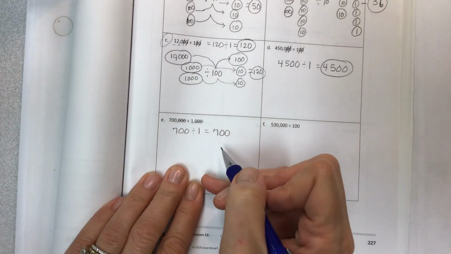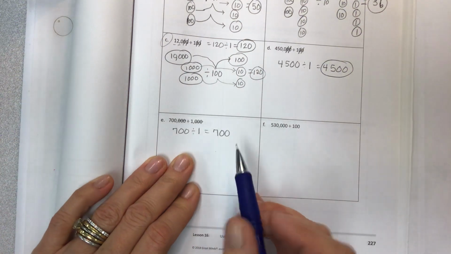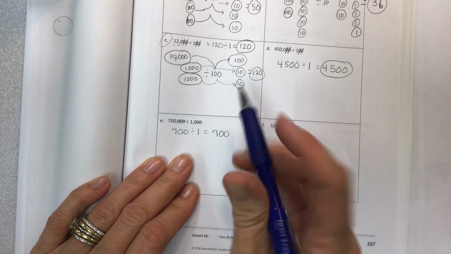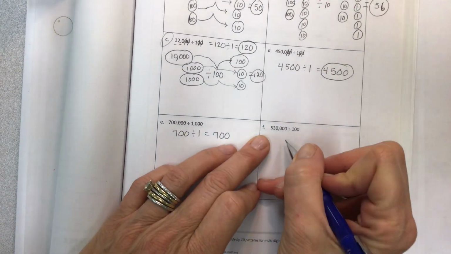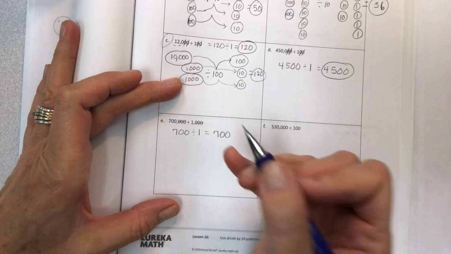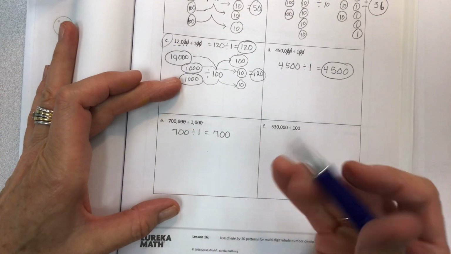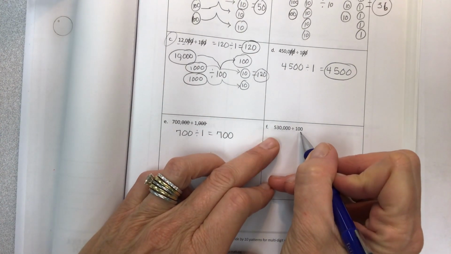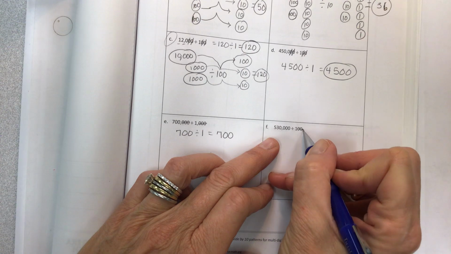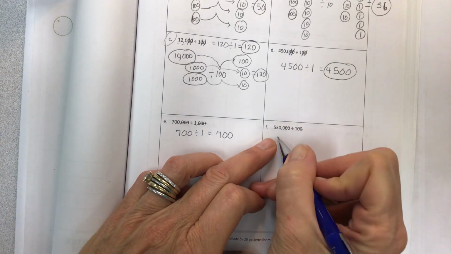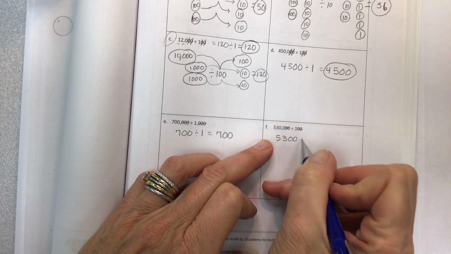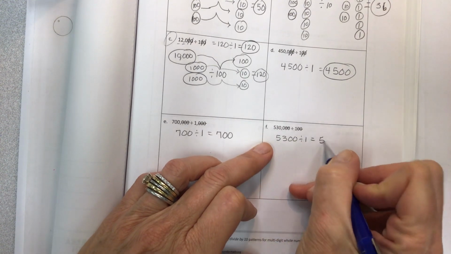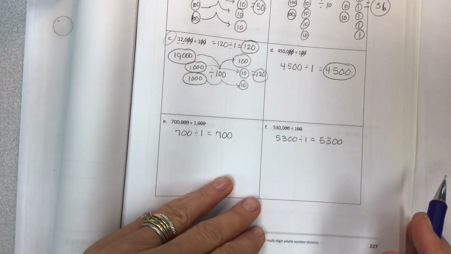You see how easy it is once you get going? You can spend the time with the place value discs, but it almost confuses everything. So what you're doing, remember, is you want to divide by the maximum number of 10 or the maximum multiple of 10 before going over. I only have 2 zeros here, so I can only take off 2 zeros here, which leaves 5,300 divided by 1 for 5,300.